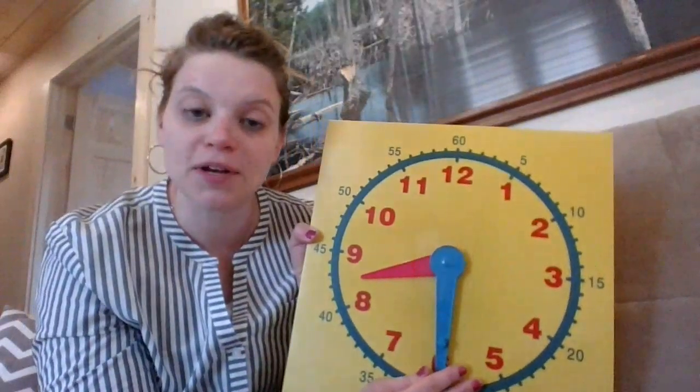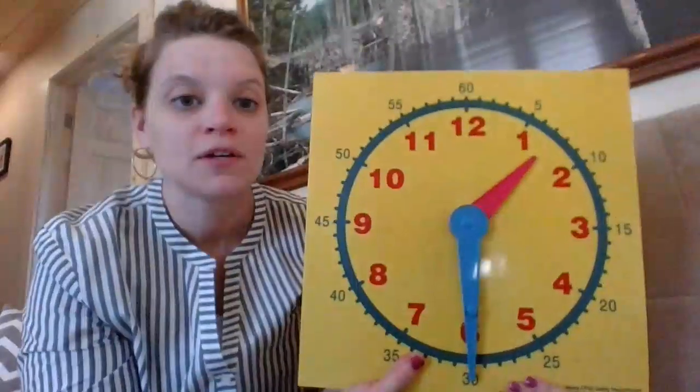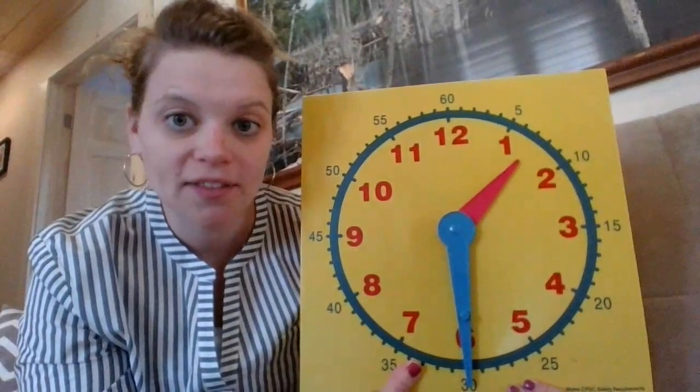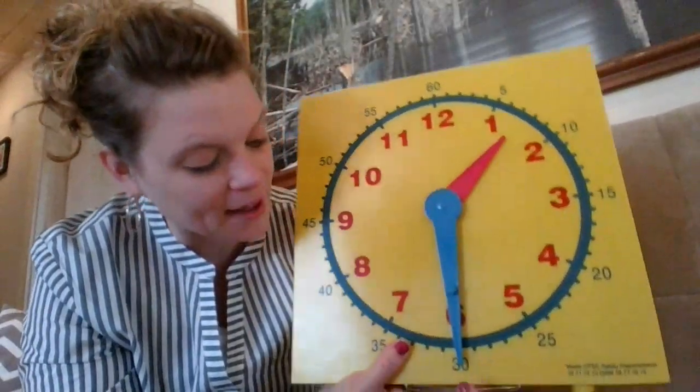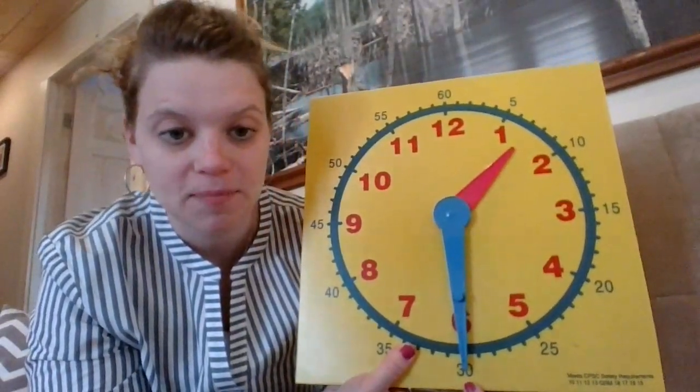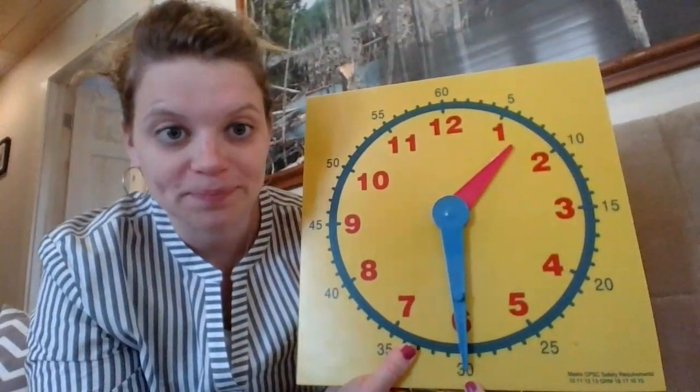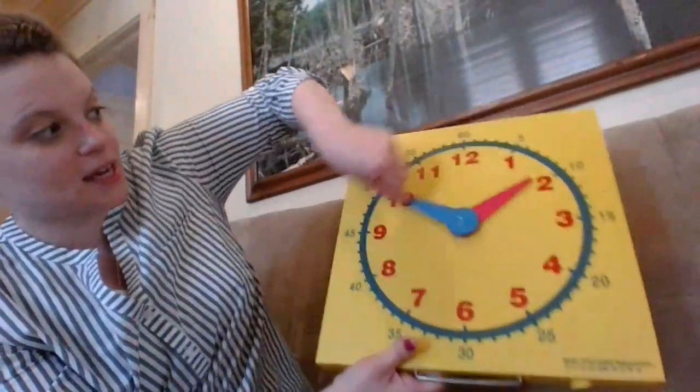See if on your little clock you can do 1:30. I'm going to crank mine around to 1:30. So my little hand is kind of between the 1 and the 2 because it's past 1 o'clock, but it's not quite 2 o'clock. And my big hand is at the bottom, at my 30-minute mark, 1:30. In another half hour, it would be 2 o'clock. All right, so hopefully that information on half hours will help you on your pages today of 599 to 602.